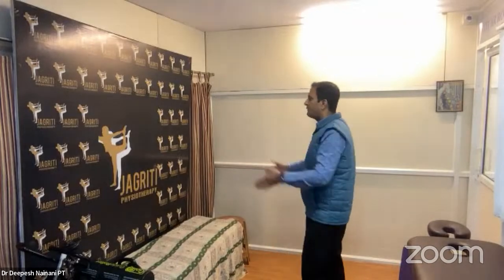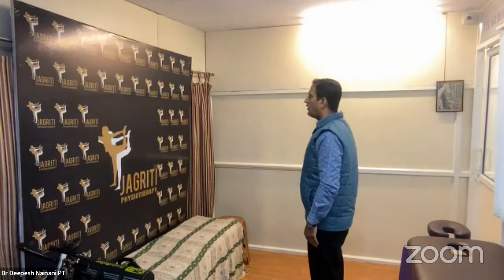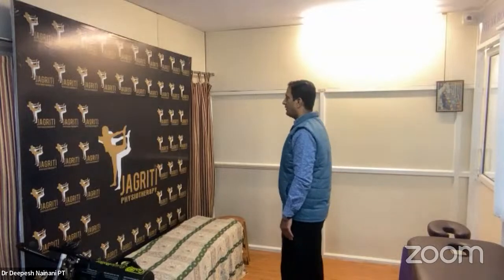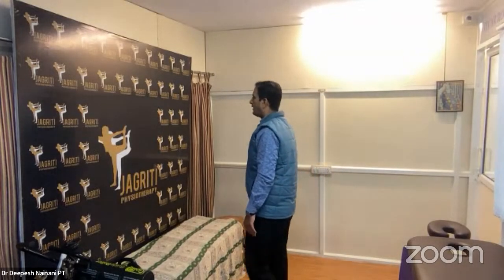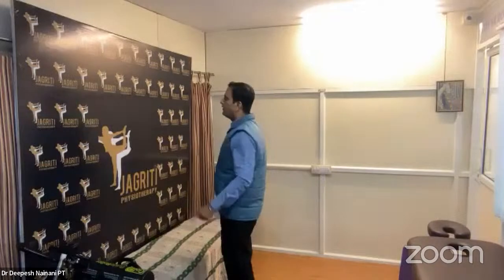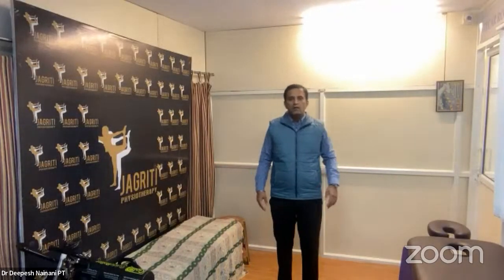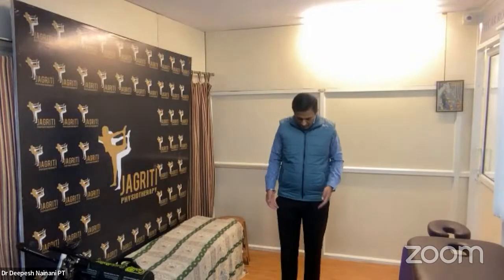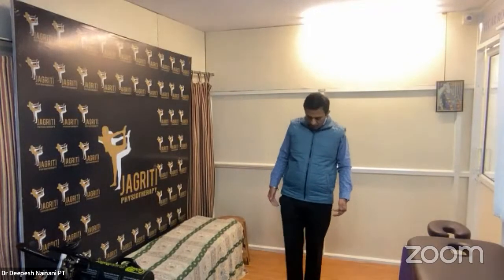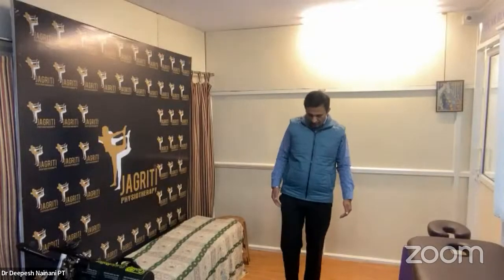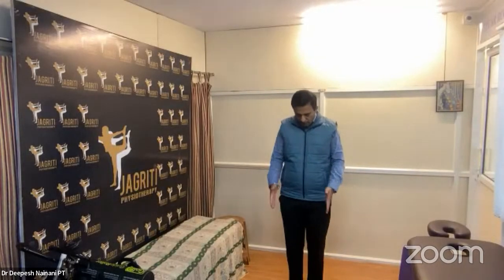For this weakness, I have to correct my gait in front of a mirror. In front of the mirror, I will try to walk in a straight way so I can correct my posture. That is the first thing. Second, I can walk in a manner by which my foot doesn't go outwards or inwards. It stays in a straight line.